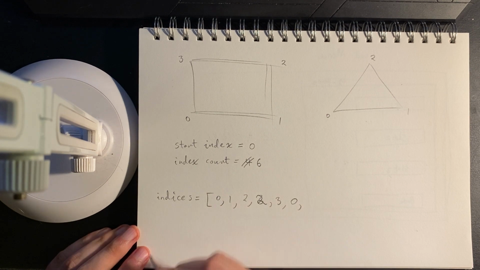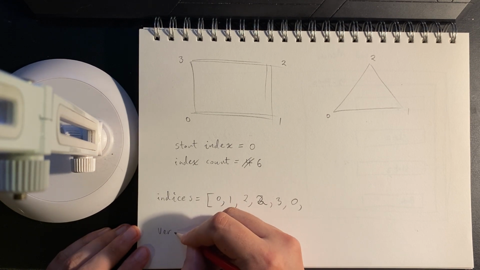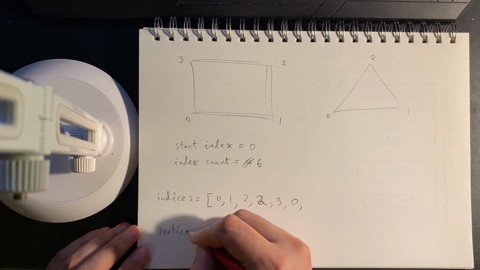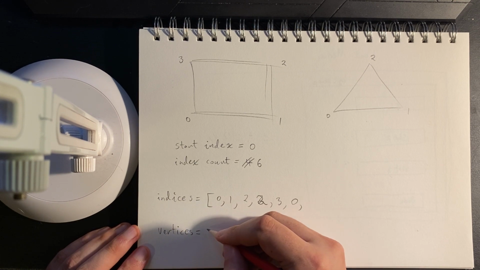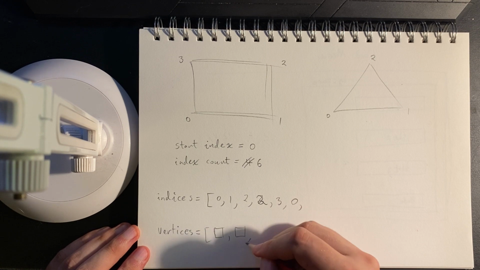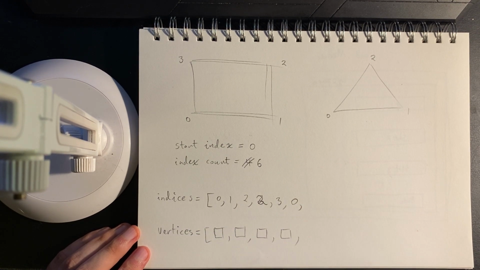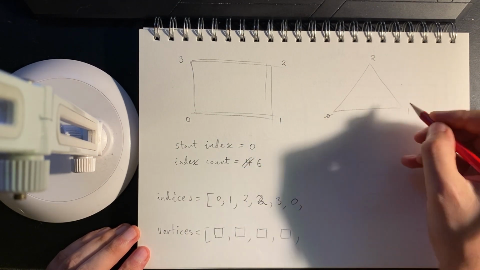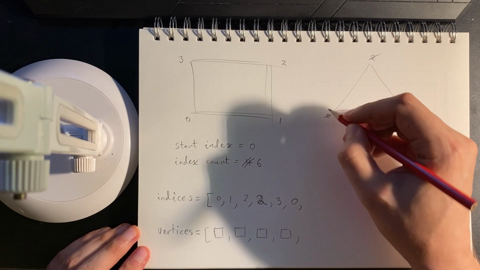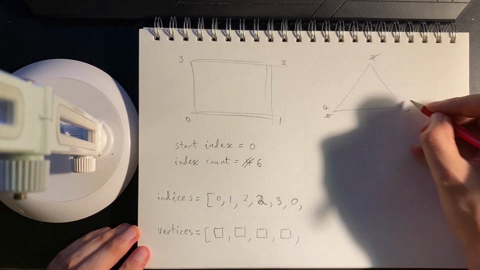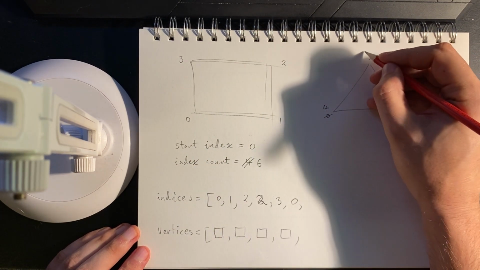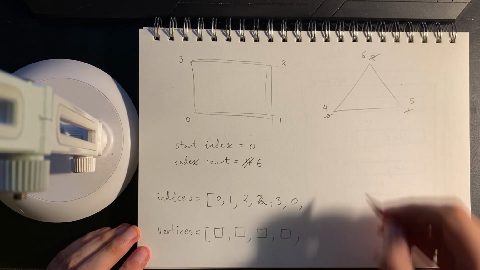So if we go, vertices I mean, we go look at vertices, we'll have some data for vertex 0, 1, 2, and 3. So we have 4 vertices so far, and we can check the number of those, and I'll just do a little local relabel. So I'll say, okay, now this is index 4, this is index 5, and this is index 6.